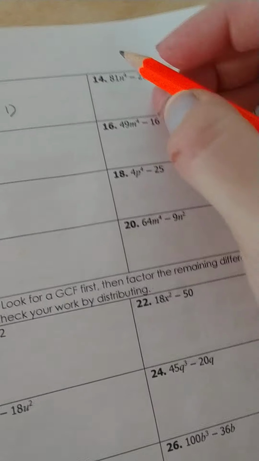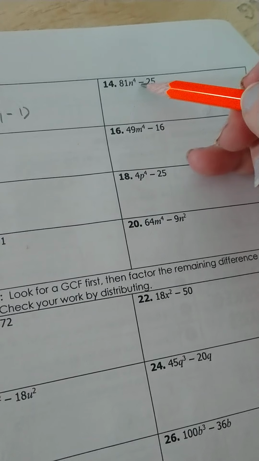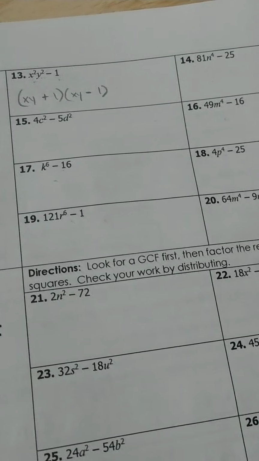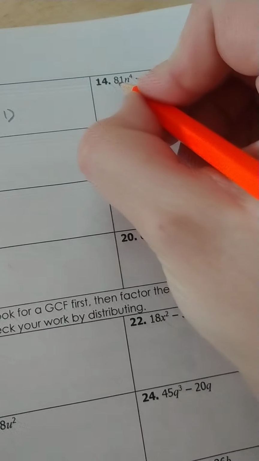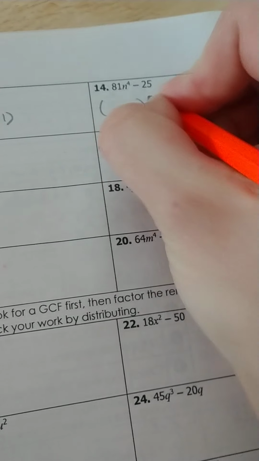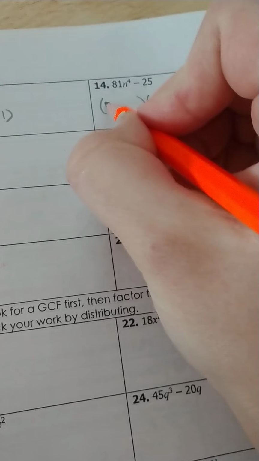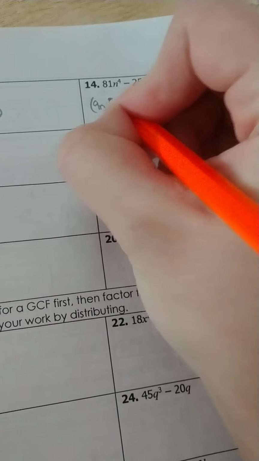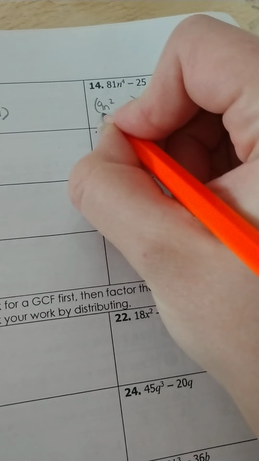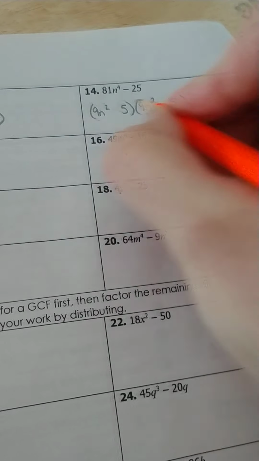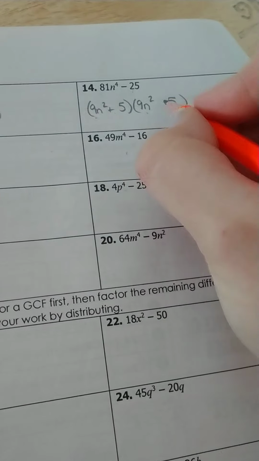Number 14. So at this point, you've got a 4, a 4, a 4, a 4, a 6, a 6 and a 6. As long as you have an even exponent, you have a perfect square. So is 81 a perfect square? Yes. Is 25 a perfect square? Yes. Go ahead and draw your parentheses. 81 splits into 9 and 9, but I've got n to the 4th, so it's half of 4. Well, 2. So I've got 9n squared and 9n squared. Square root of 25 is 5. So 5 and 5, I'm going to have 9n squared plus 5, 9n squared minus 5.